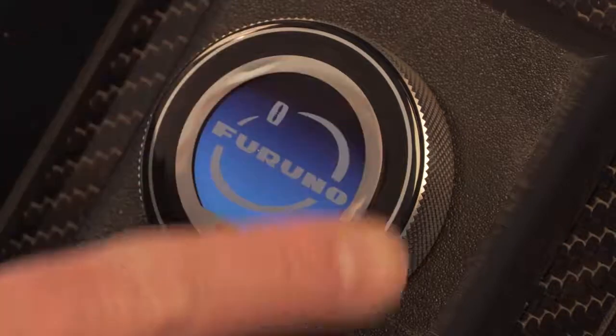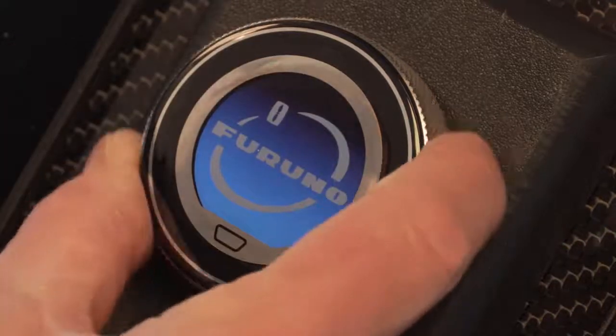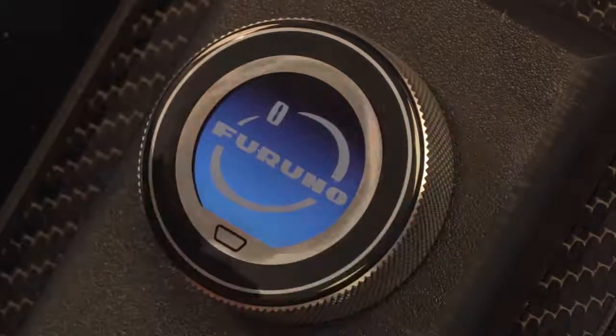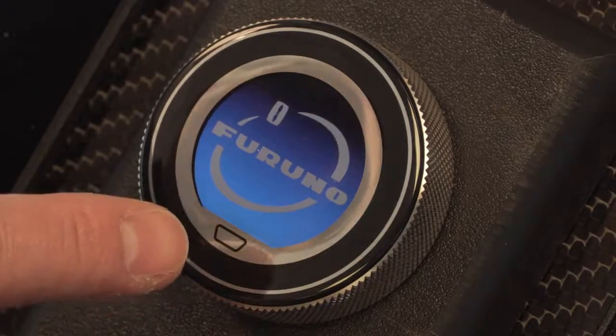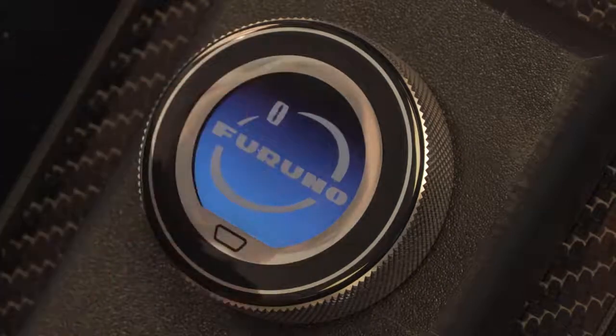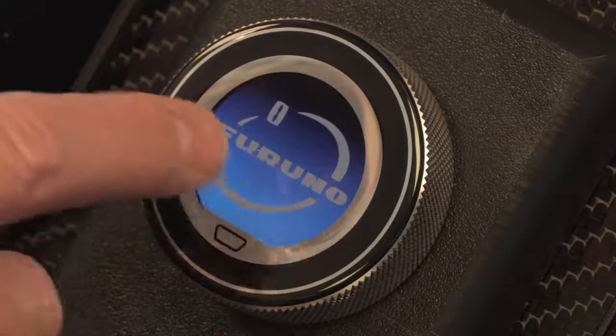So we have our 4 edge swipes from the outside of the screen. We have our roto key for zooming in and zooming out and making menu selections. We have our 2-finger tap function, short and a long press. We have the center of the screen, tap to enter, and we also have a press and hold for chart panning.